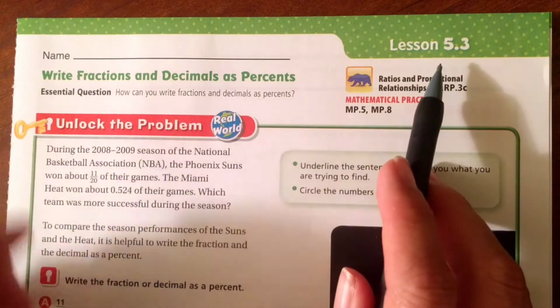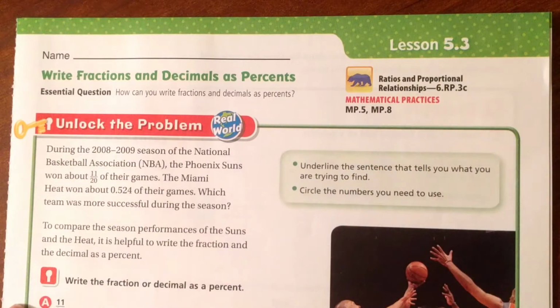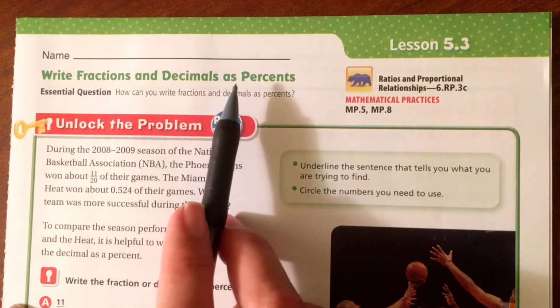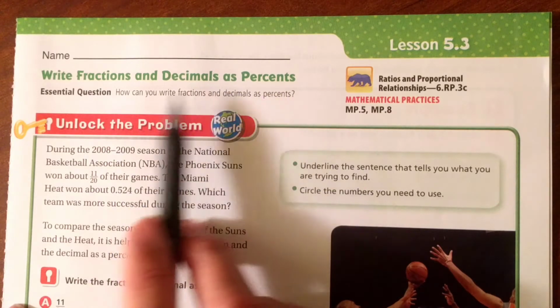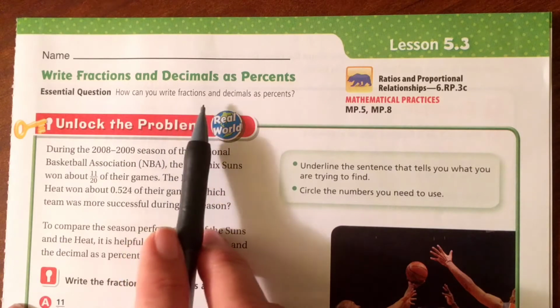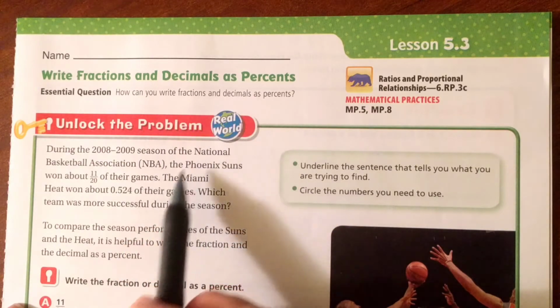Lesson 5.3 on page 203 is about writing fractions and decimals as percents. Our essential question: how can you write fractions and decimals as percents?